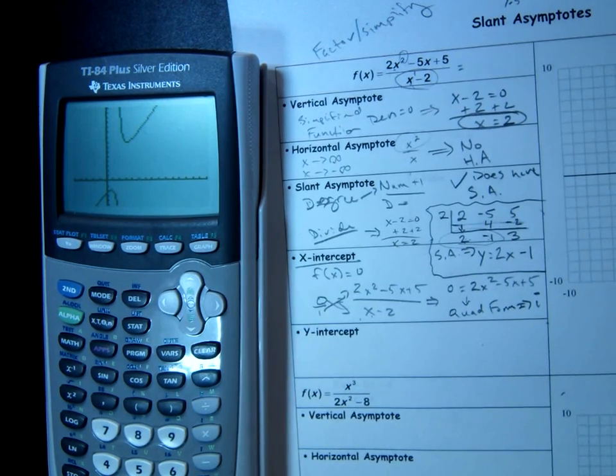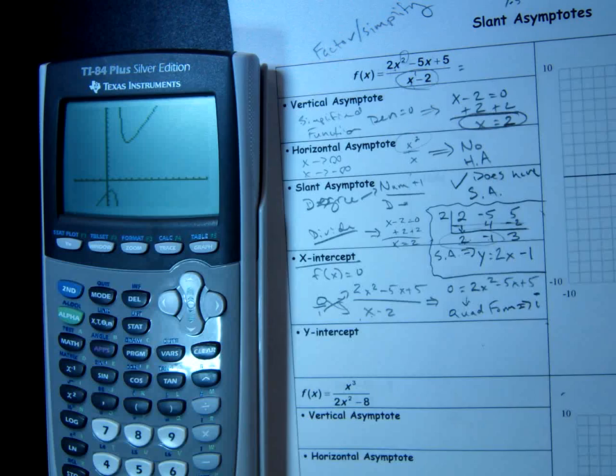Now, to find the y-intercept, we set what's true about every point on the y-axis?